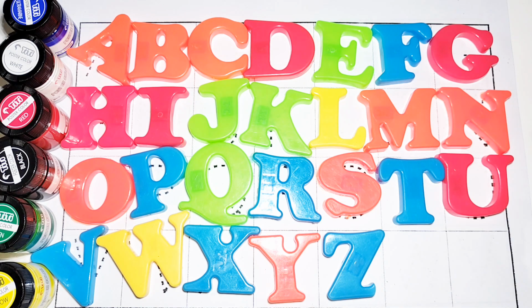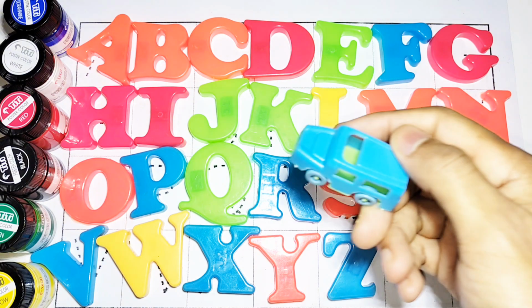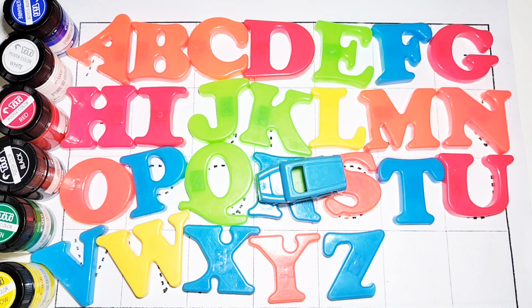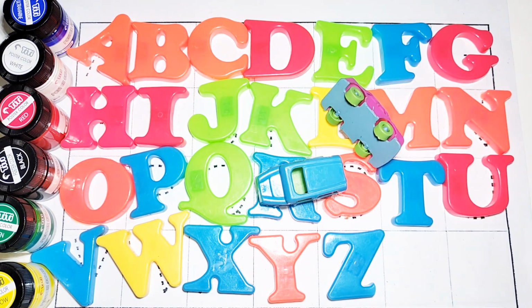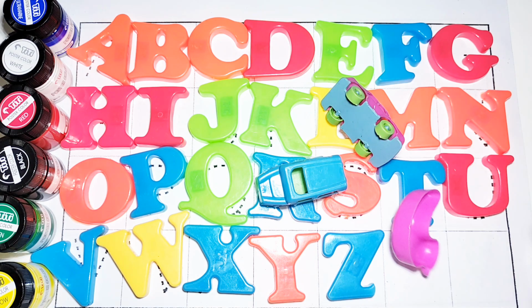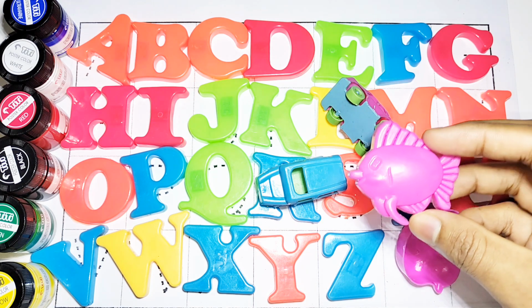Kids, today we're finding capital letter alphabets A to Z. School van, private car, duck, and the last one is fish.